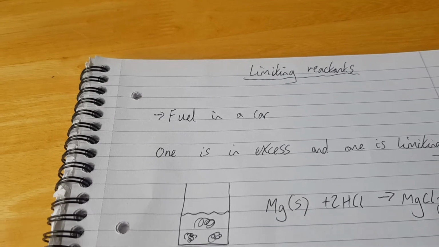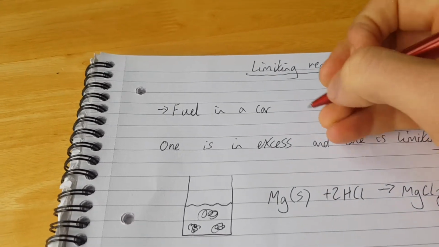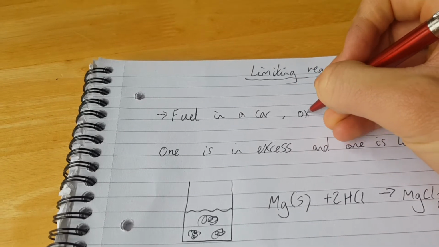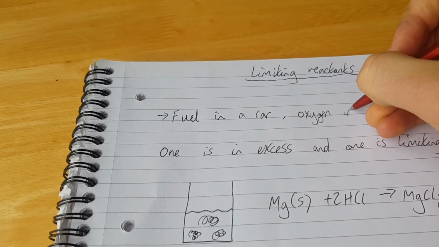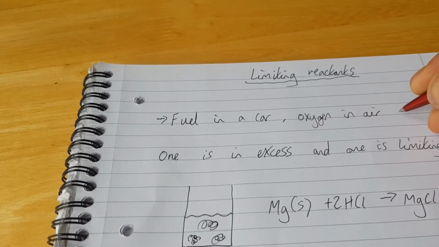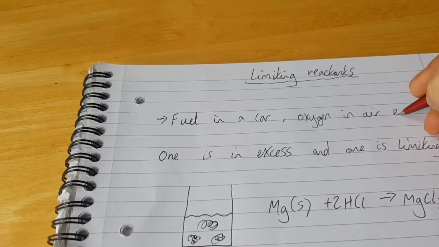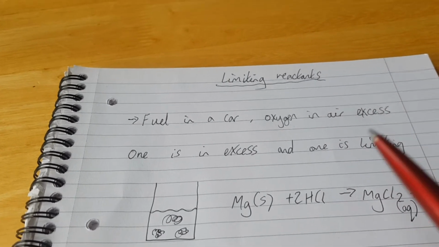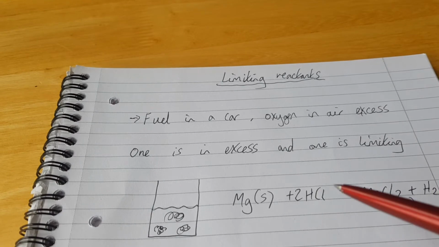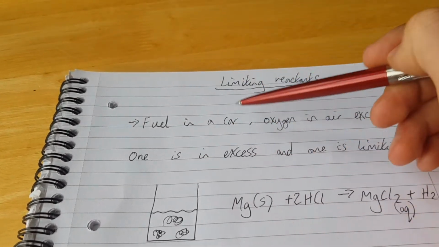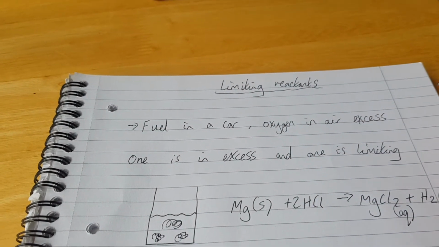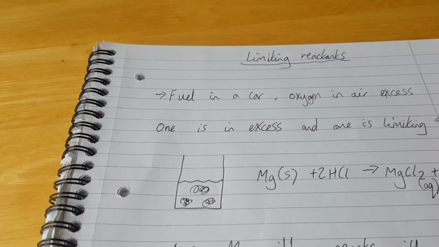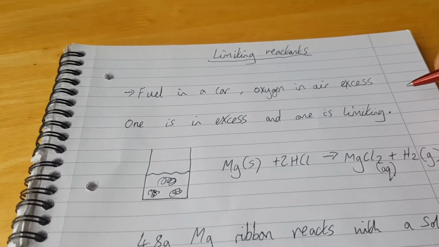A good example of a limiting reactant is fuel in a car, and oxygen in the air would be in excess, because there's an abundance of it. You don't fill your car up with oxygen, but you do need it for the fuel to explode, and the fuel is the limiting factor that costs a lot. There are loads of other examples of that. So one is in excess and one is the limiting factor.